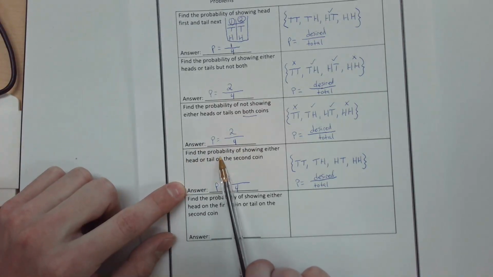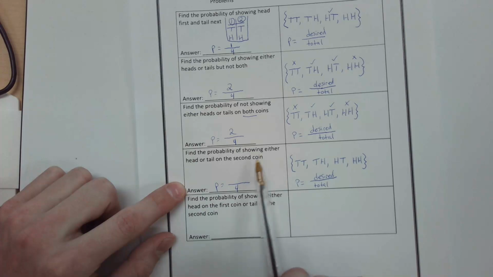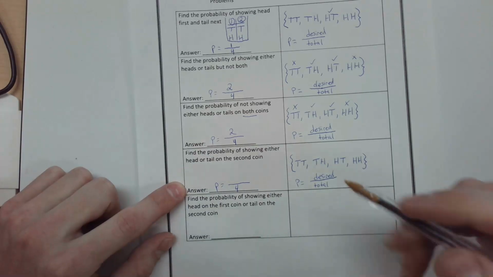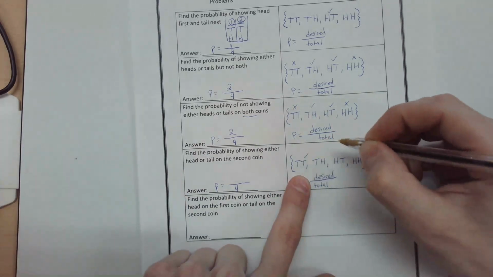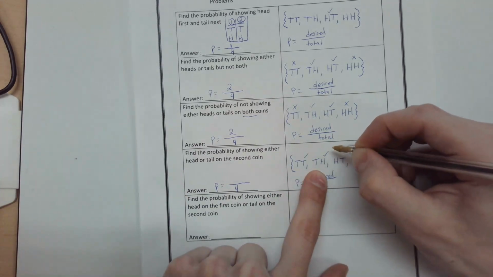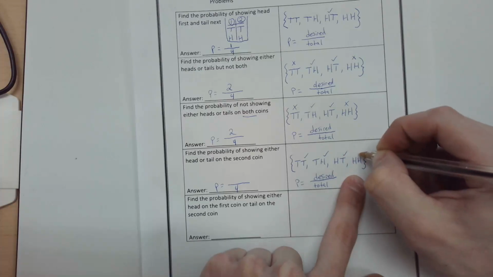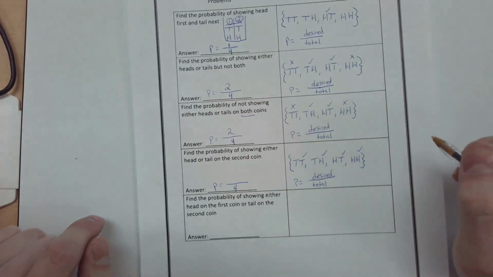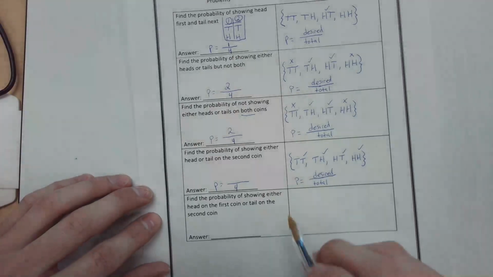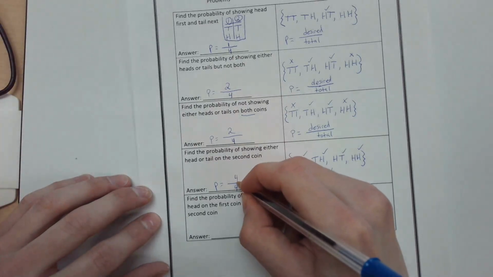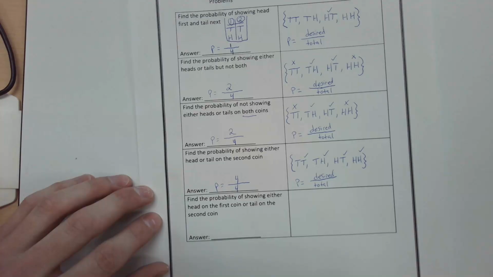Find the probability of showing either head or tails on the second coin. Heads or tails on the second coin. There's 4 total possibilities. So we're going to put that 4 on the top.